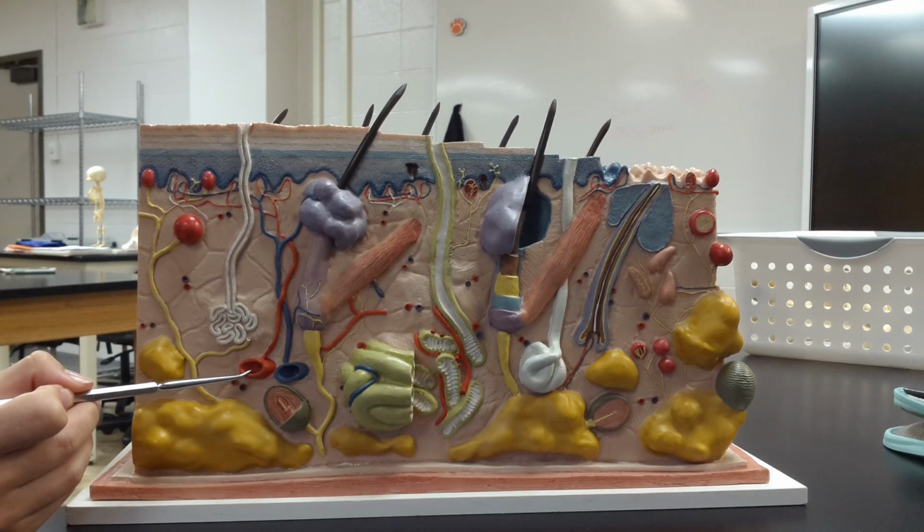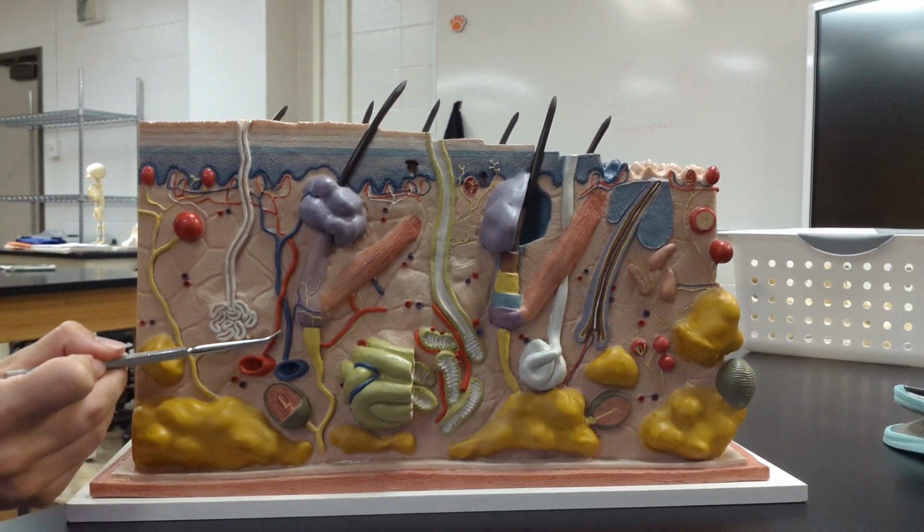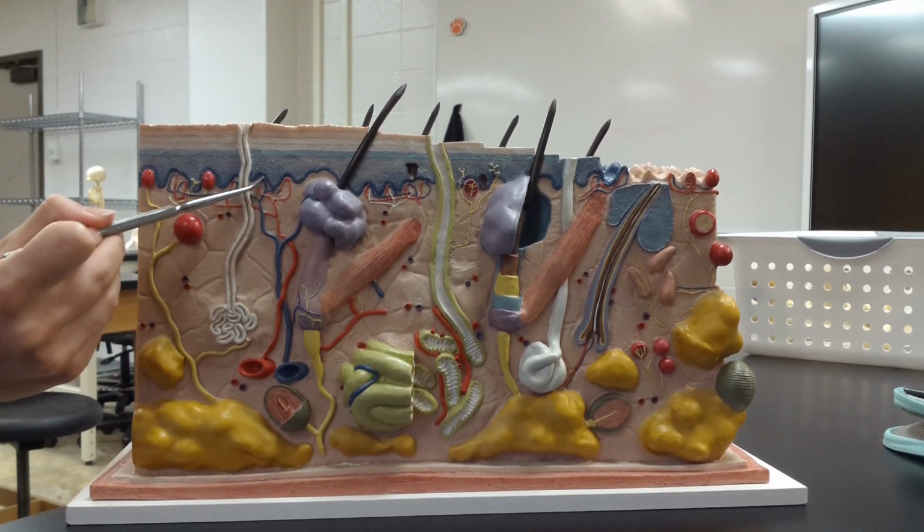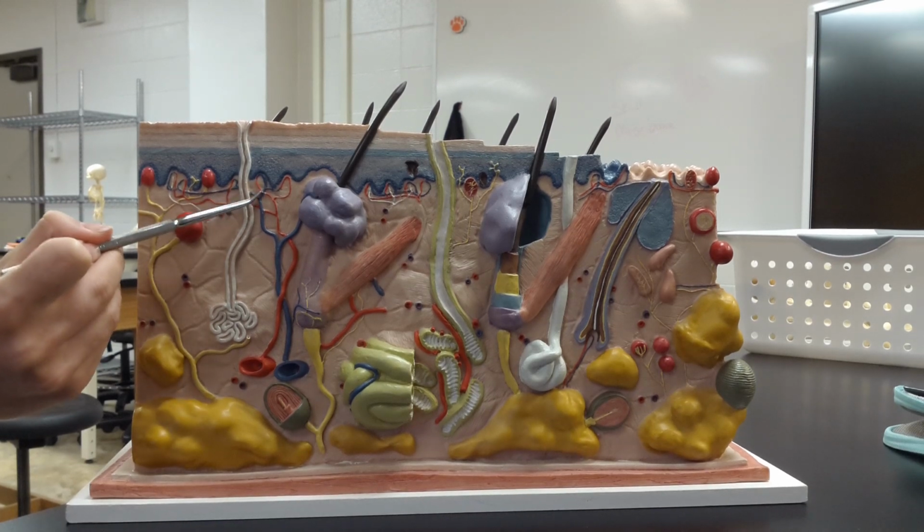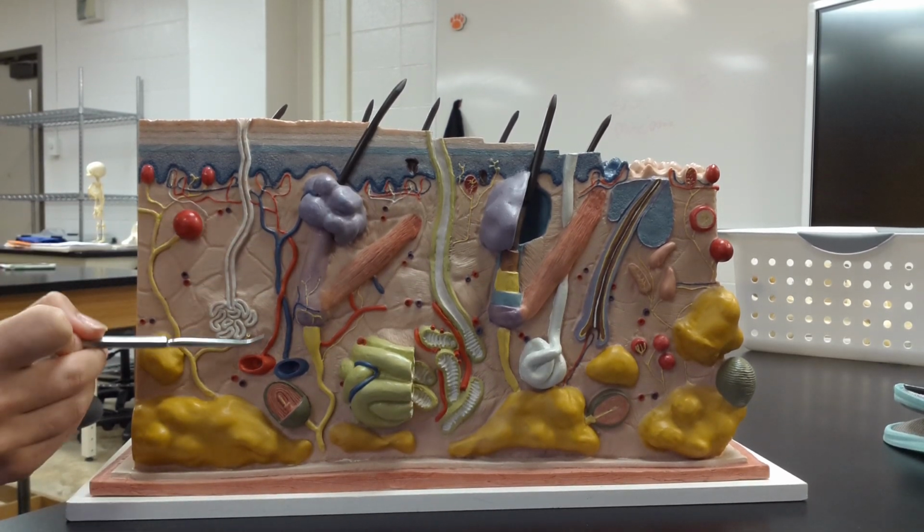Also down here, you can find the cutaneous plexus, which will lead back up to the papillary layer to the subpapillary plexus. These two types are the main vasculature for the skin.